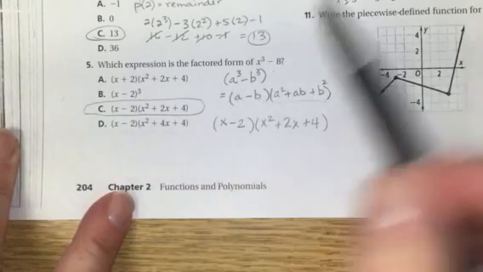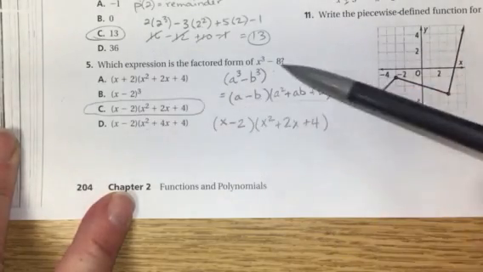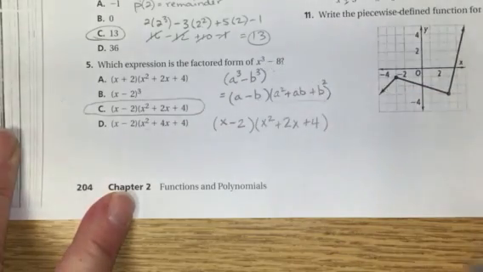The other thing that you could do, since you have the answer choices, is you could just start multiplying these together and see which one simplifies to x cubed minus 8.